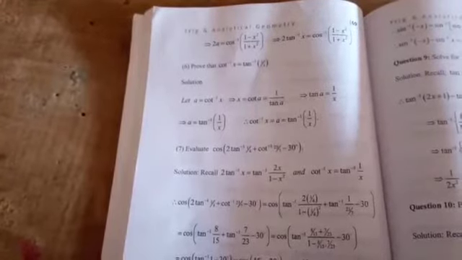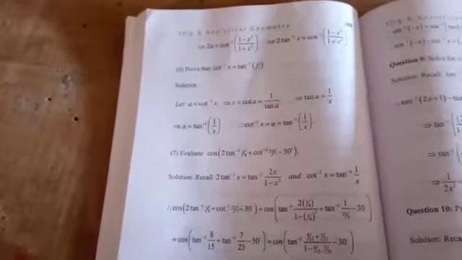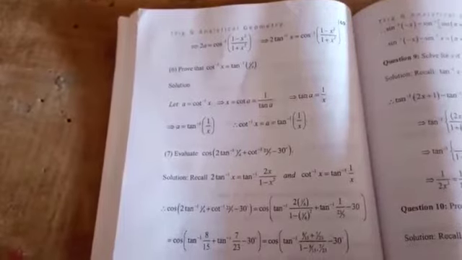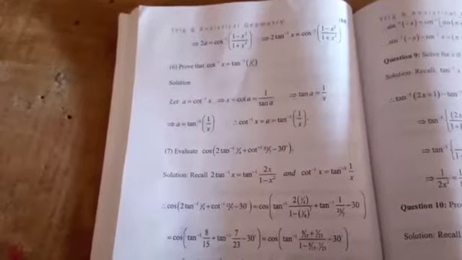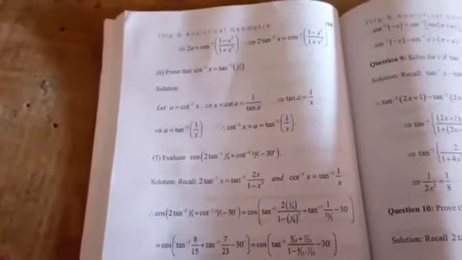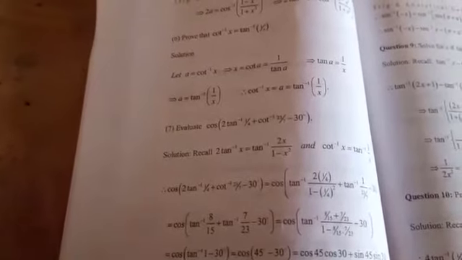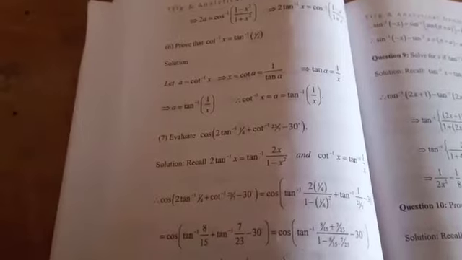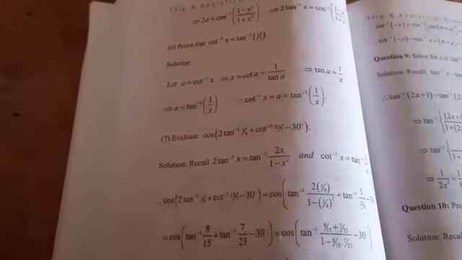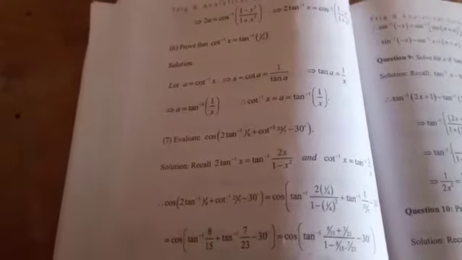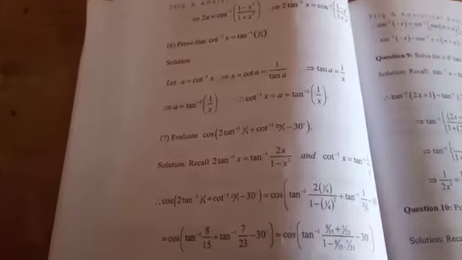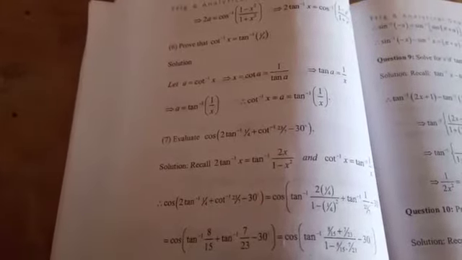So if we let a be arc cot x, then x is cot a, and cot a can be written as 1 over tan a. So tan a equals 1 over x, and of course a is arc tan 1 over x.